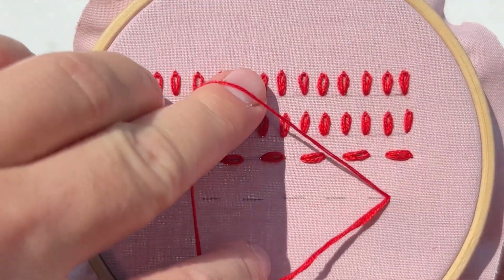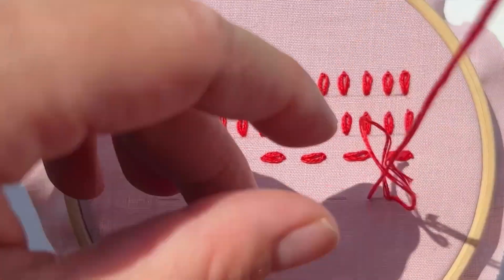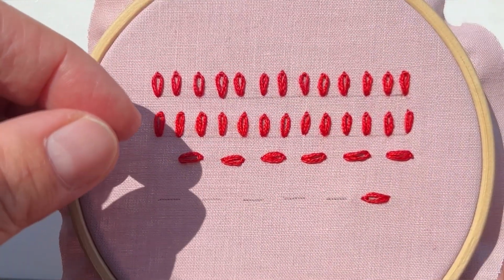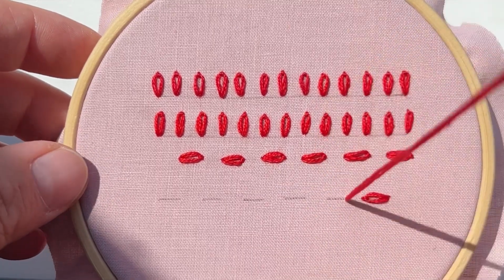Here we are going to continue embroidering horizontal stitches, but we are going to do it in another direction.